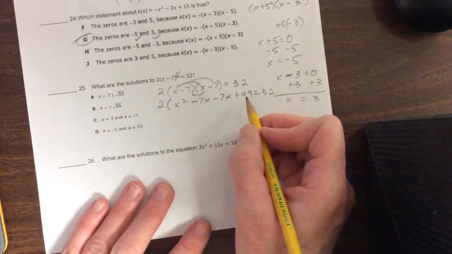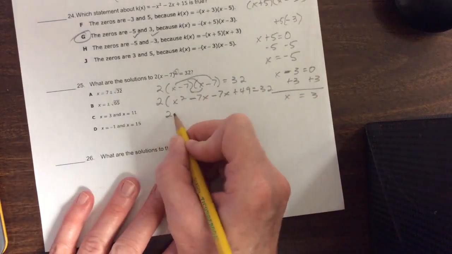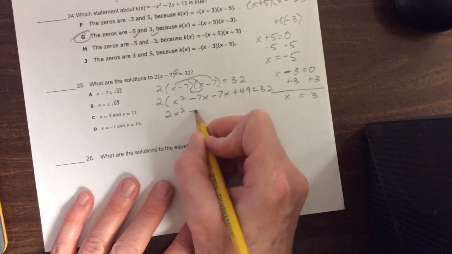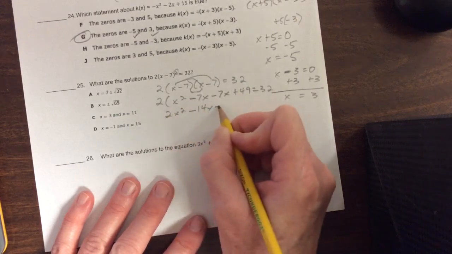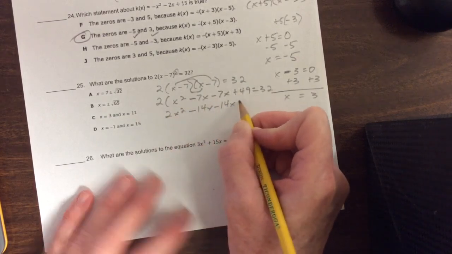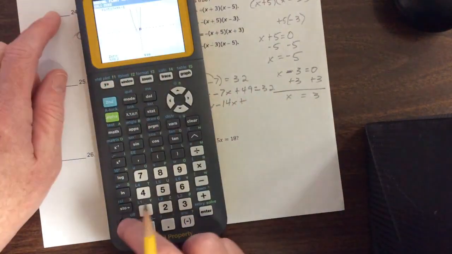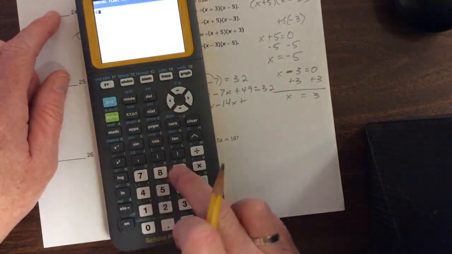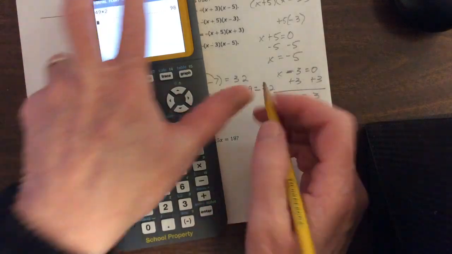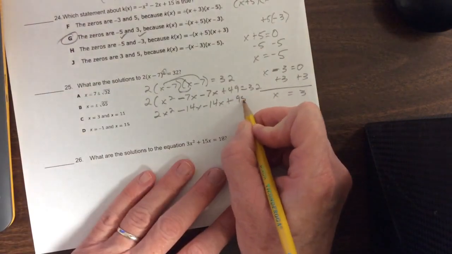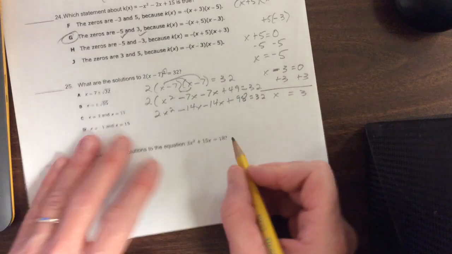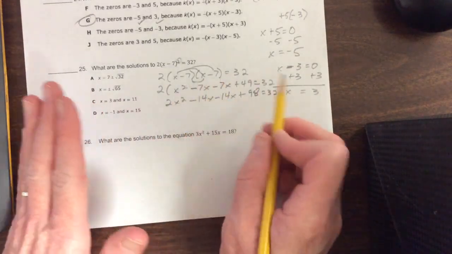Now we multiply everything by 2. So we have 2x squared minus 14x minus 14x plus 49 times 2 gives me 98. 98 equals 32. Okay, so we got rid of all of it.